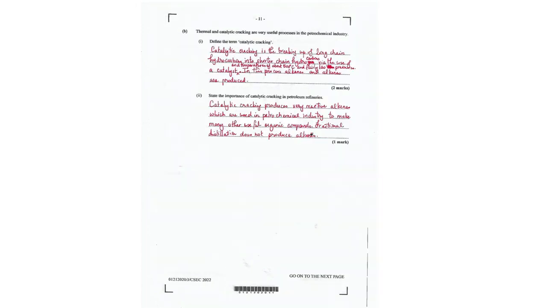And the structure is a straight chain hydrocarbon, so we just draw the straight chain. So we draw our 5 carbons all attached and our hydrogens attached. So make sure each carbon has 4 bonds. When you add the hydrogens, it comes up to 12. Okay, that would be 2 points.